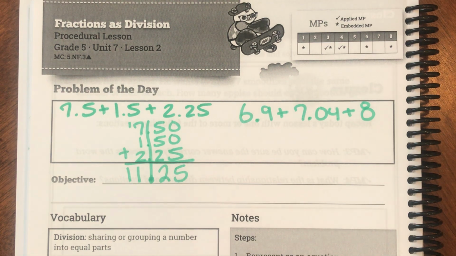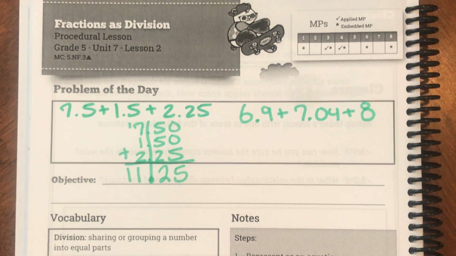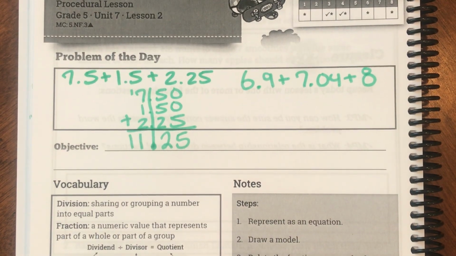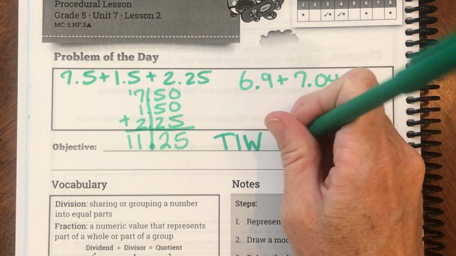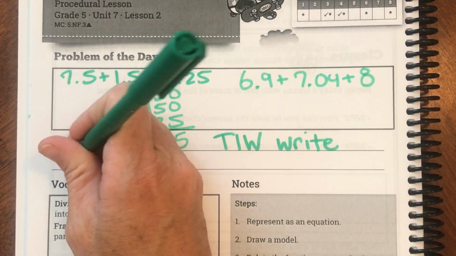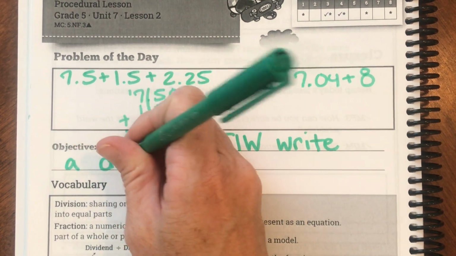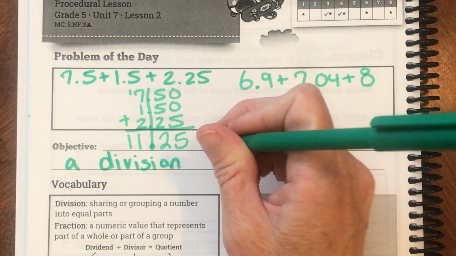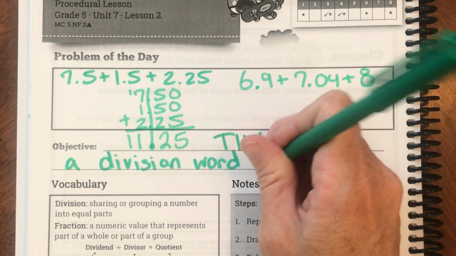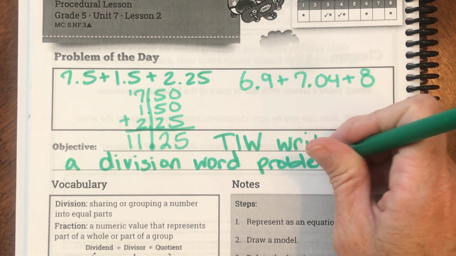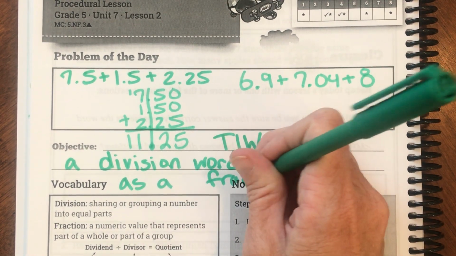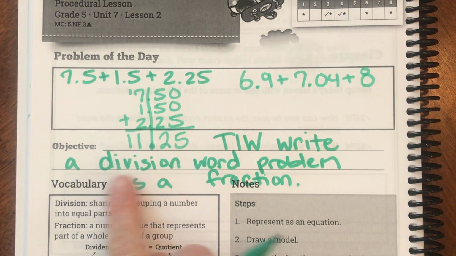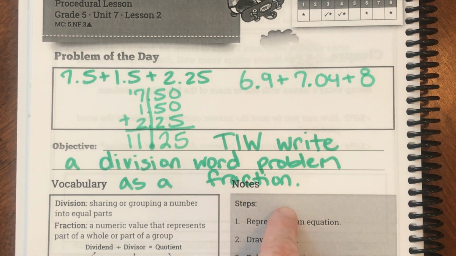Okay, so now that we've done our problem of the day, let's get started on our actual lesson for the day. So today's goal or objective is: today I will write a division word problem as a fraction. So today I will write a division word problem as a fraction.